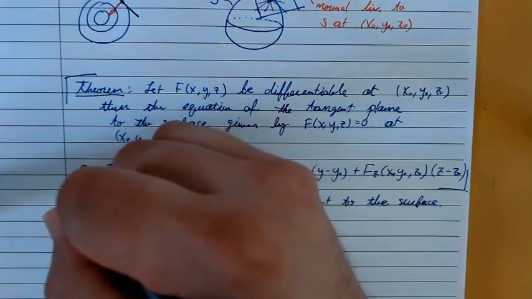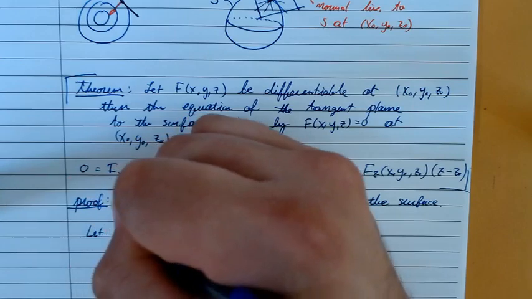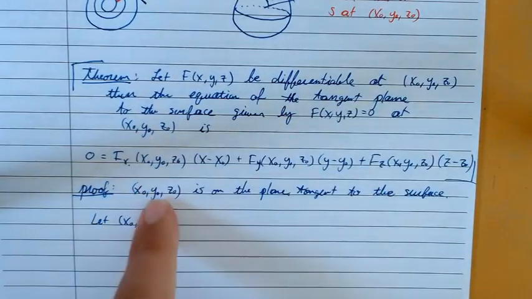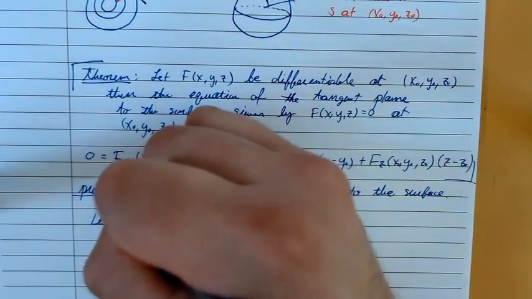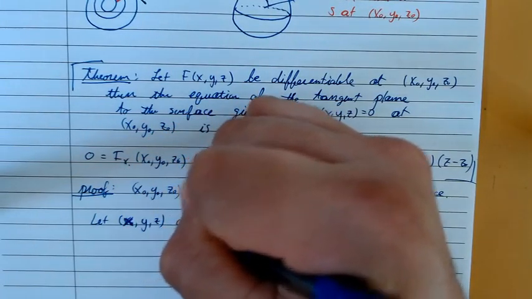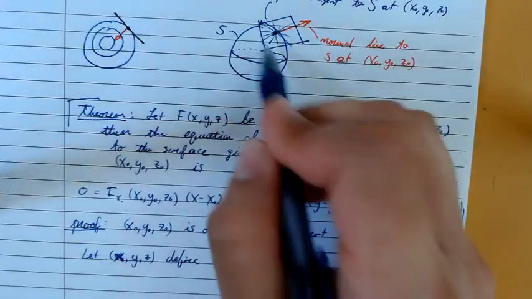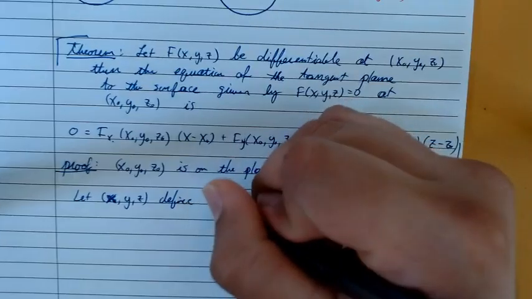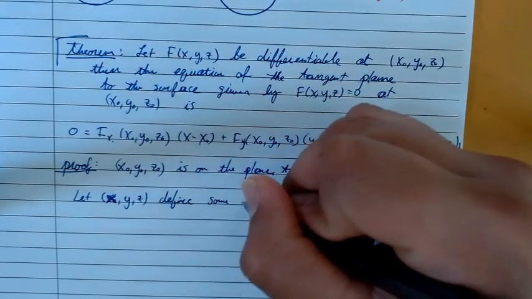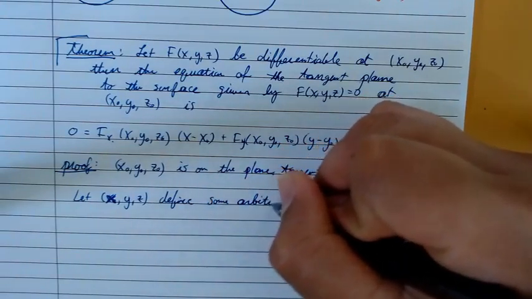Okay, let's let x naught... well, no, we already have that one. So let's just call this x, y, and z. So let x, y, and z define some other point that is on the tangent plane. It's not going to be that one. It's just some other point somewhere out here. Define some arbitrary point, it doesn't have to be any specific point.